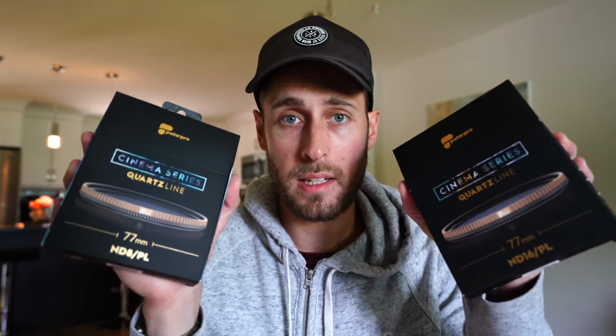They sent me an ND8 and an ND16. If you put the ND8 on your camera, it would allow you to shoot at 1/60th of a second. And if you didn't have it on there, it would be equivalent to about 1/500th of a second. So this would drop you down from 1/500th of a second to 1/60th of a second. That's how you can continue to get the settings that you want to use and darken your image with an ND8.